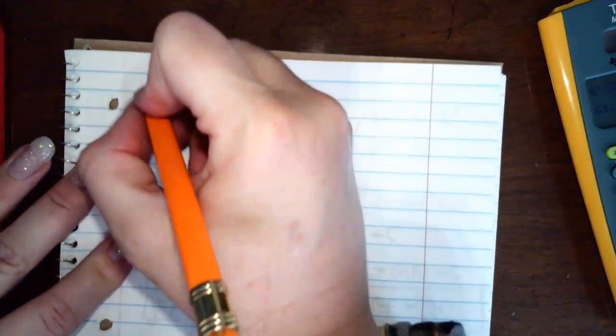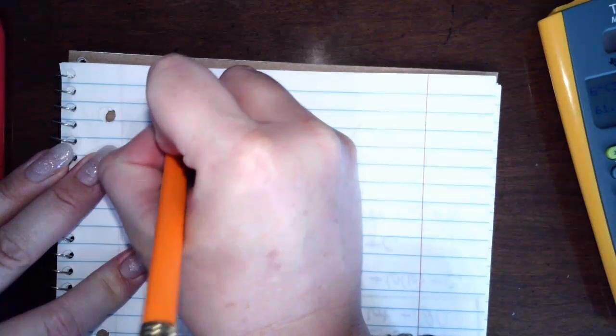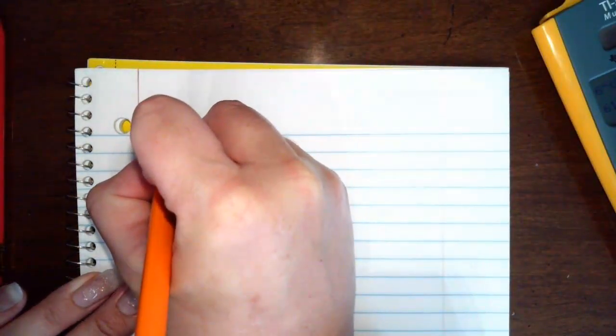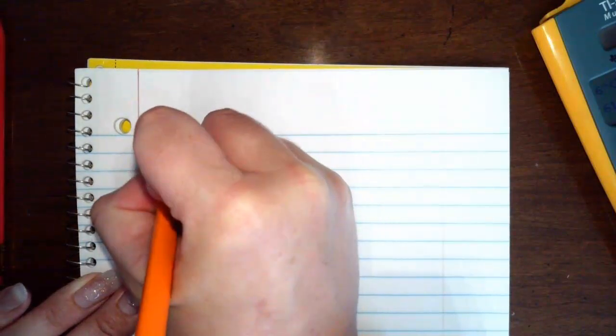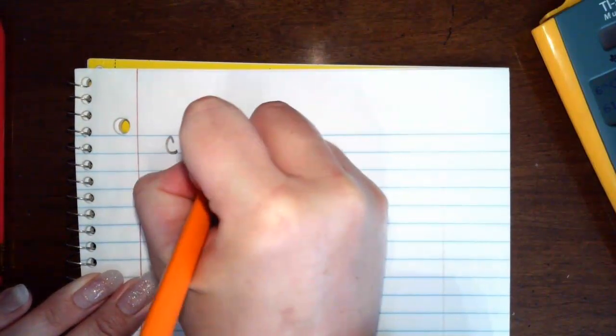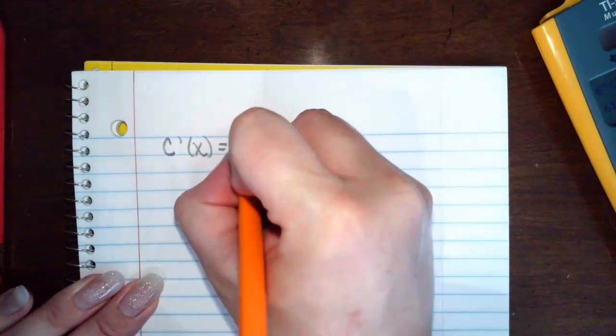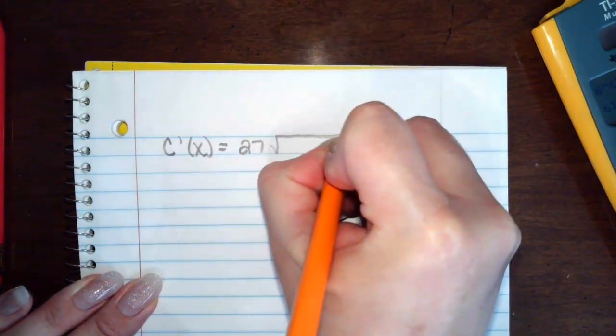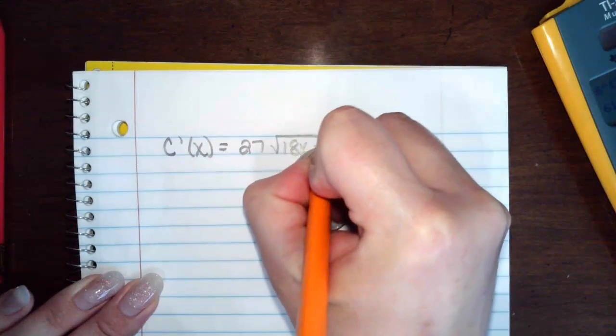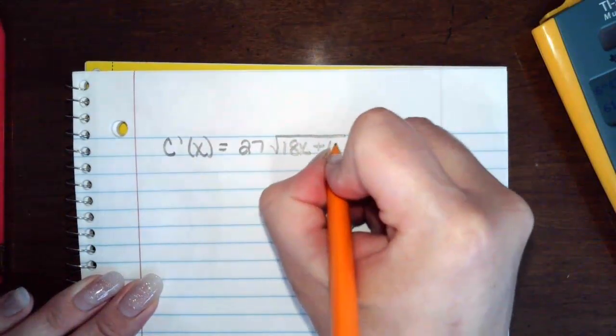All right, we have C prime of X equals 27 times the square root of 18x plus 64.